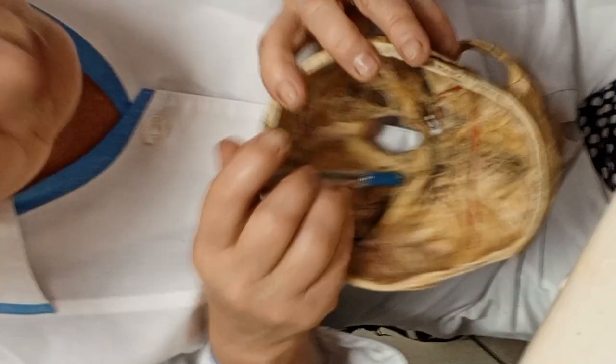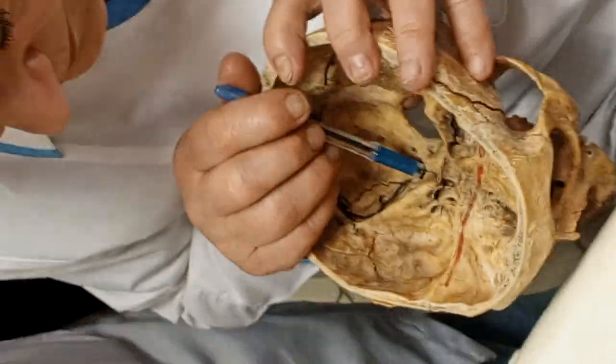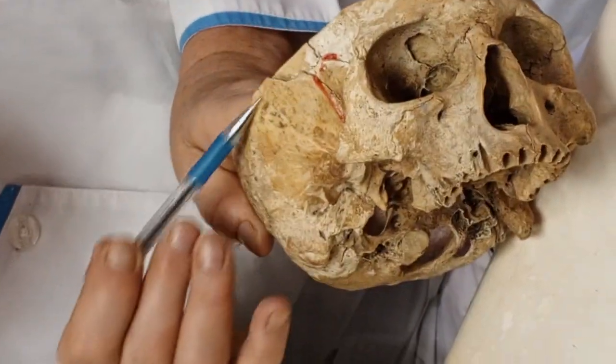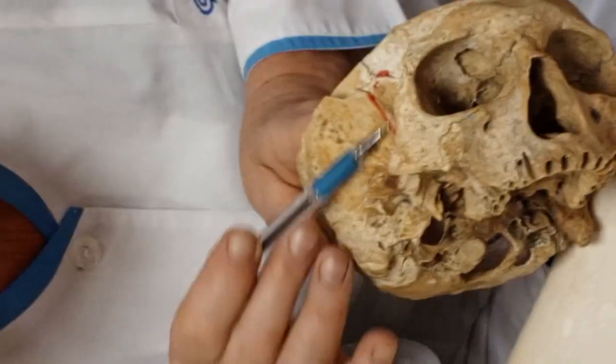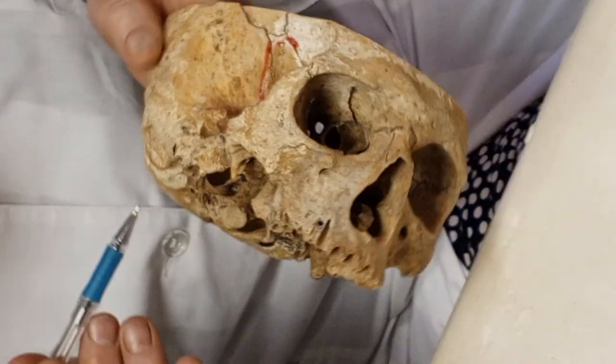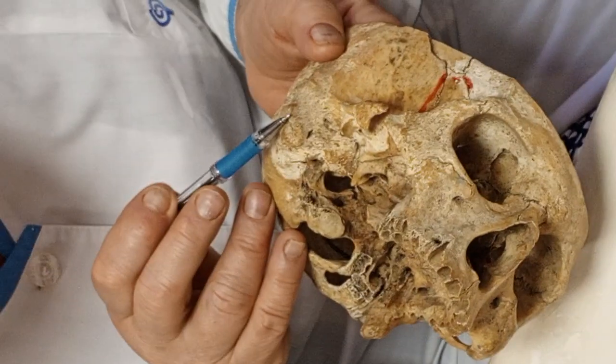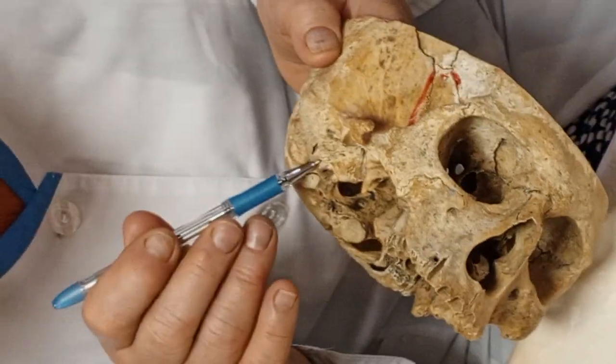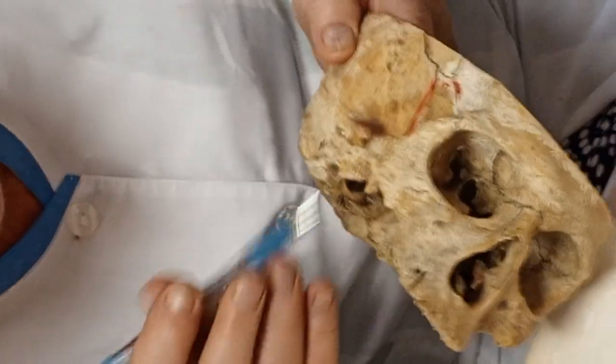Two notches make the jugular opening, foramen jugulare. You can see this is pars squamosa of the temporal bone. This is the mastoid process. This is the mastoid notch. And this is the broken styloid process.